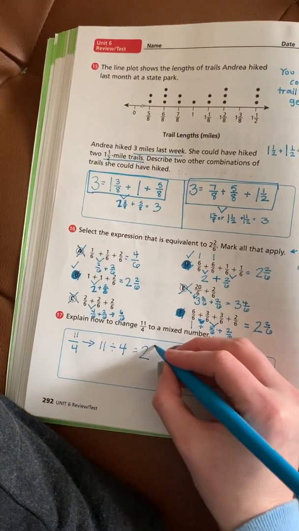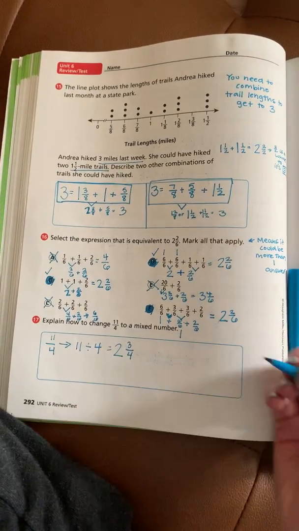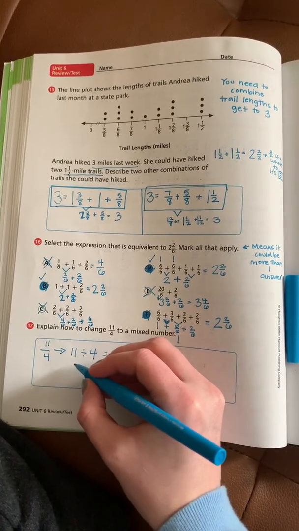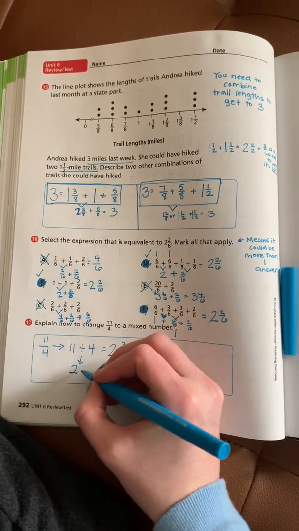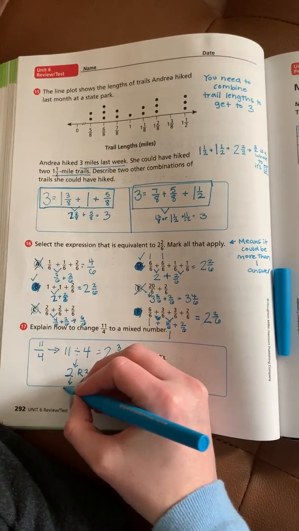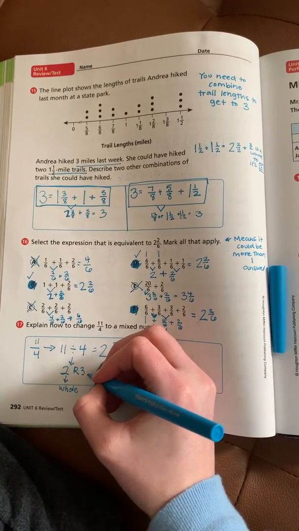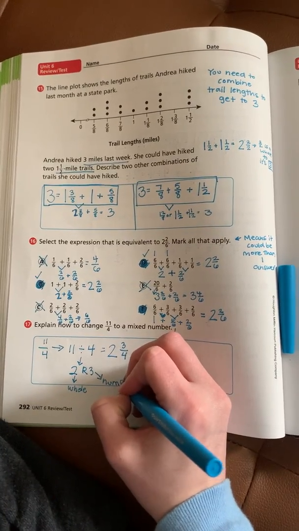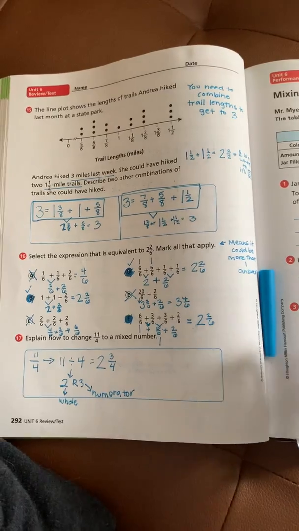So I have 3 left over, and that goes in my numerator. And I keep my denominator the same. So I use whatever the answer is, which was 2, with the remainder of 3. This becomes the whole number because it fit in a full 2 times. This becomes the numerator because it was what was left over.